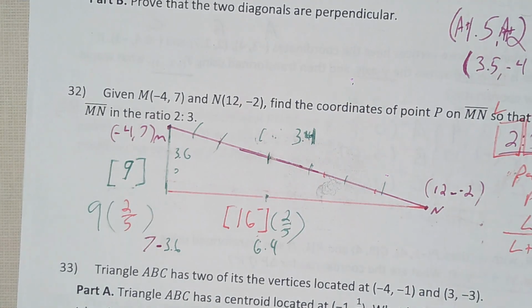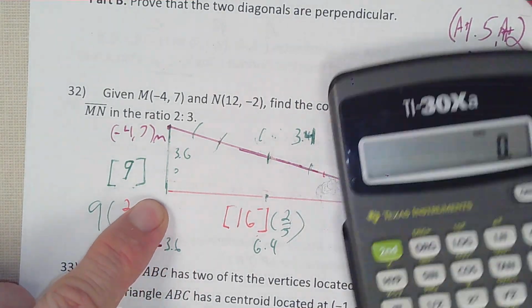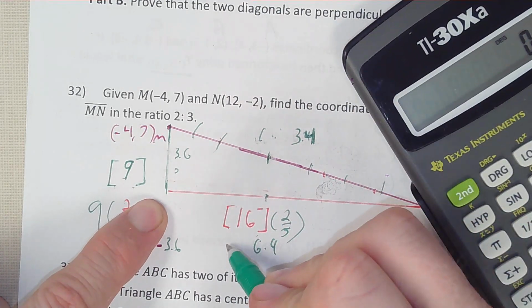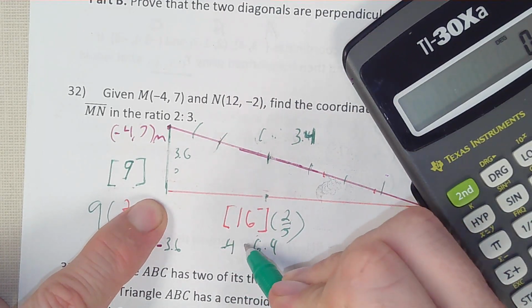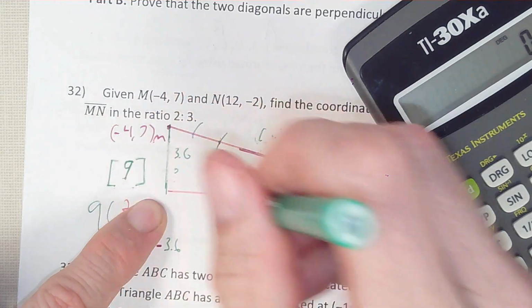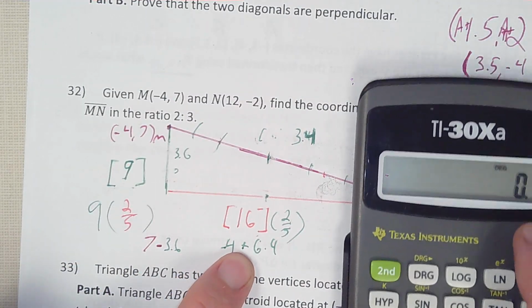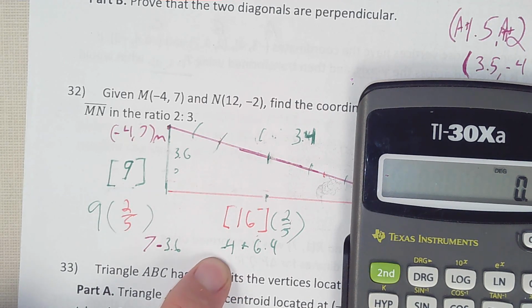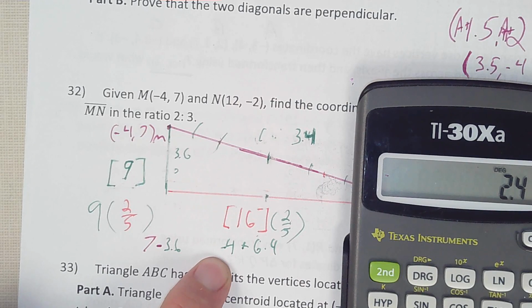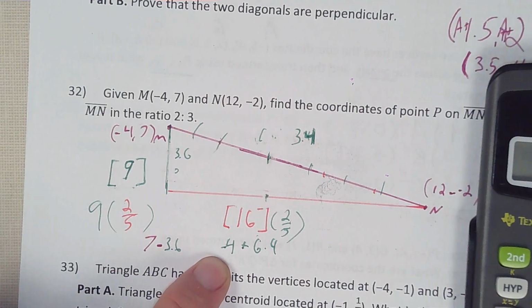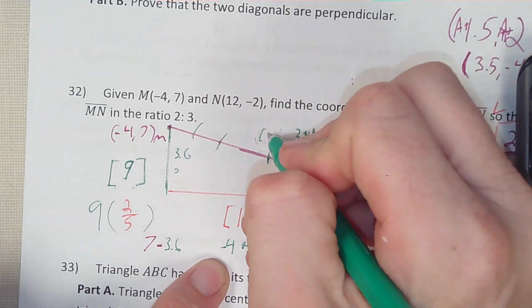So same thing with your x value. You start at negative 4, and you're starting going this way, and you add your 6.4, which is your change. All right, so it's -4 plus 6.4, and then your final value is 2.4.